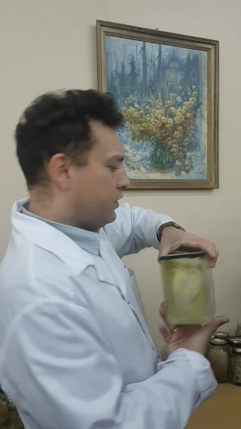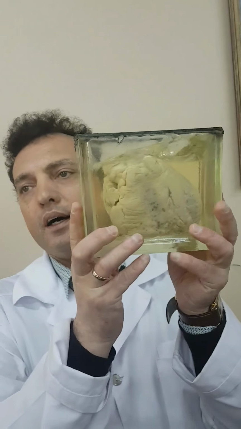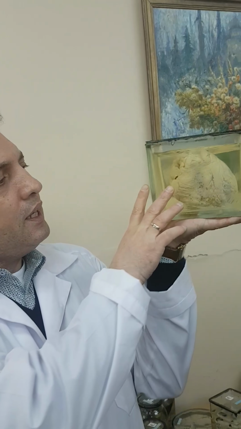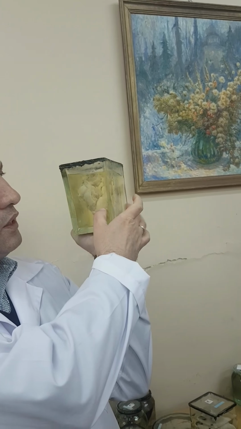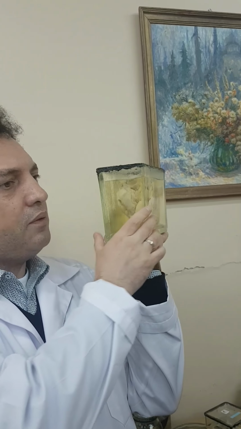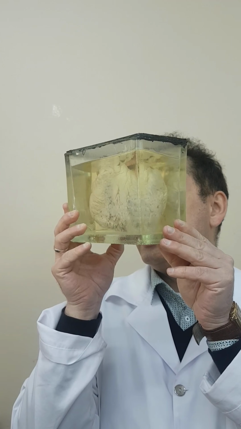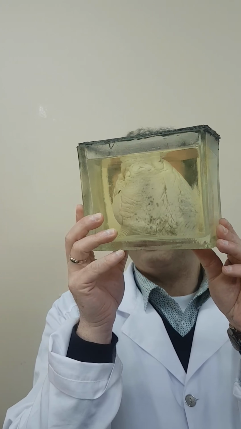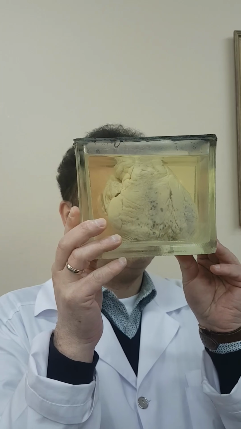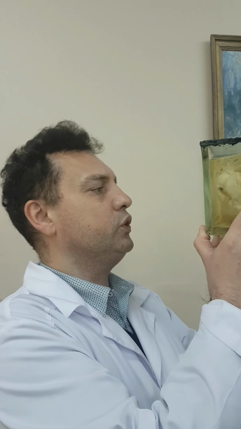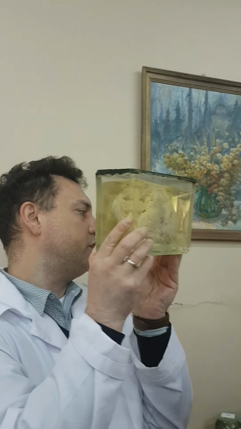Next, gross preparation. In this container there is a heart, and you can see multiple hemorrhages in the pericardium. Petechial hemorrhages in the pericardium. Can you see them? Small dots. Petechial hemorrhages.